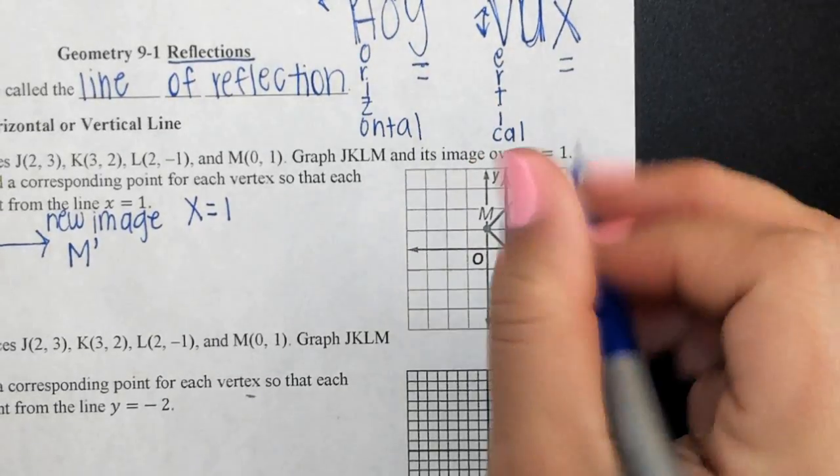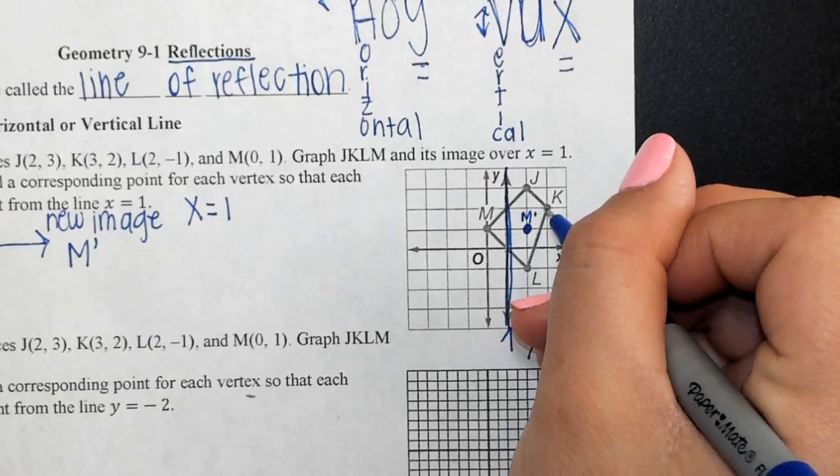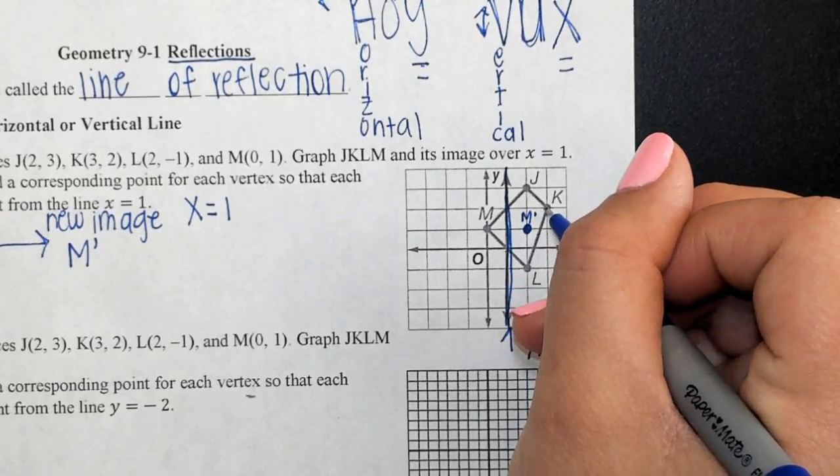Okay? Now, K is over here. How many boxes away from the line of reflection is it?